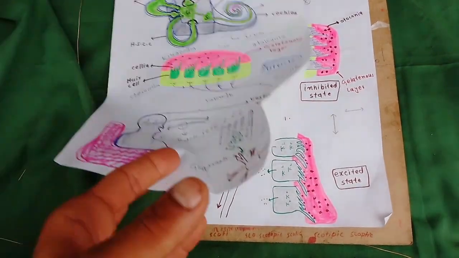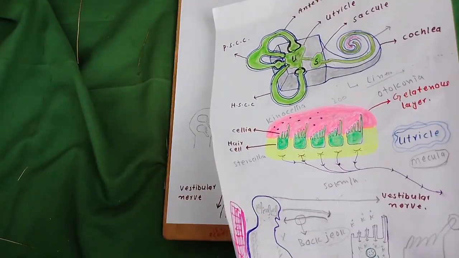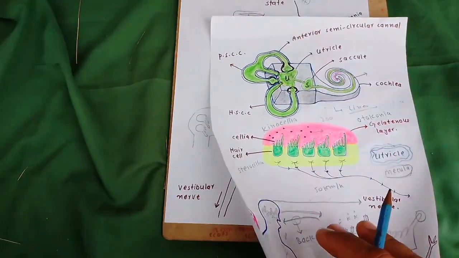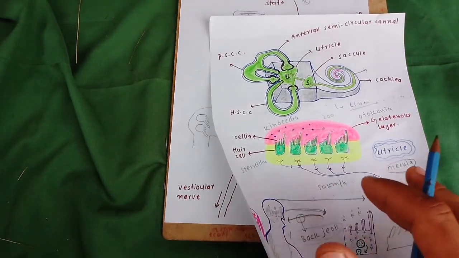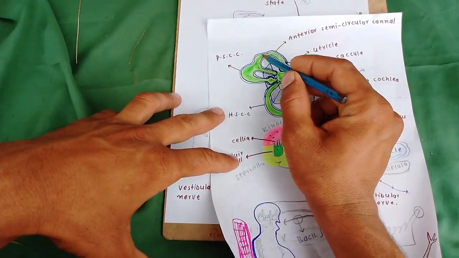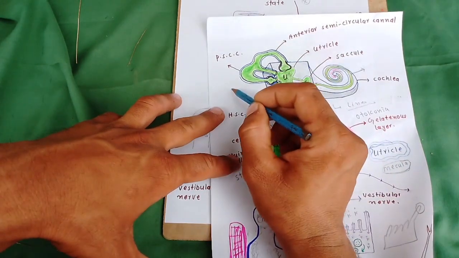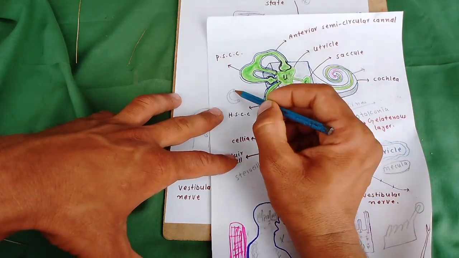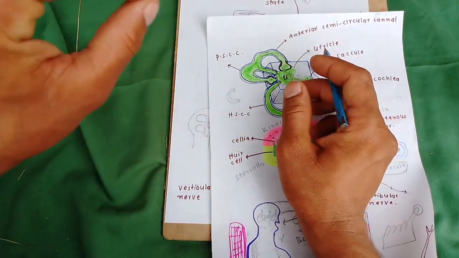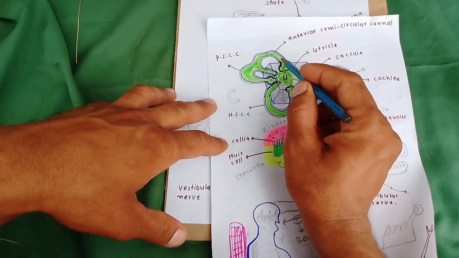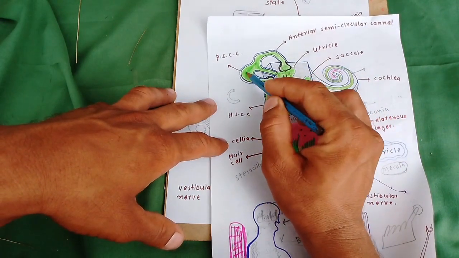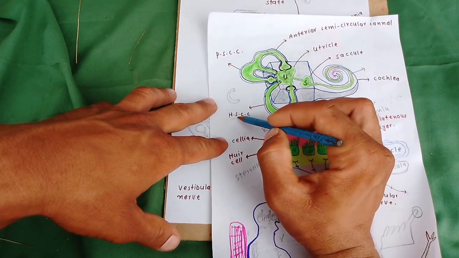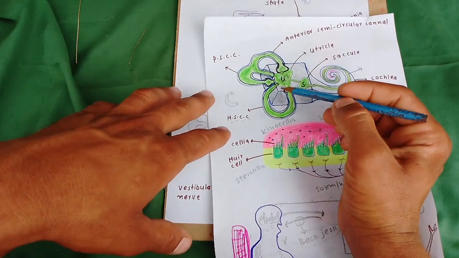Again, this is all about the saccule and the utricle. But now the semicircular canal: why is it called the semicircular canal? Because this is a canal-shaped system which is not circular but a semicircle. This is not the complete circle. The semicircular canals are of three types: the anterior semicircular canal, the posterior semicircular canal, and the horizontal semicircular canal.